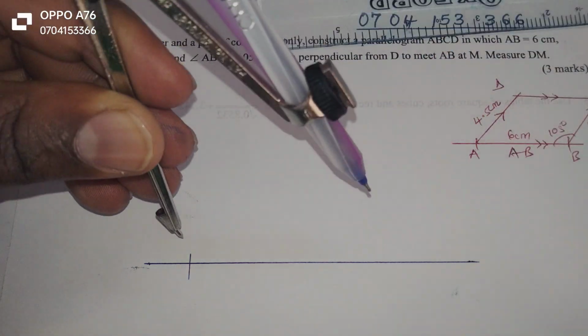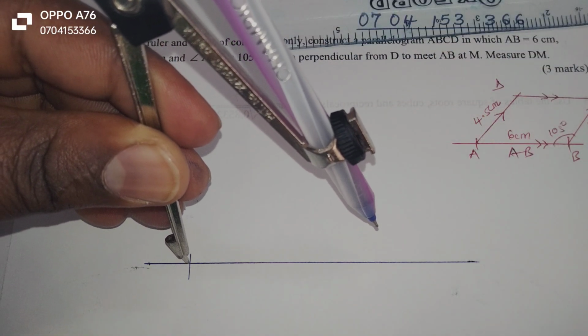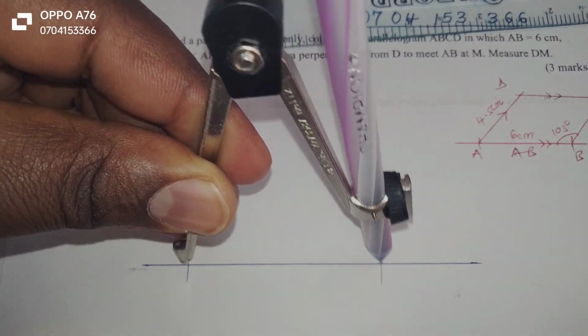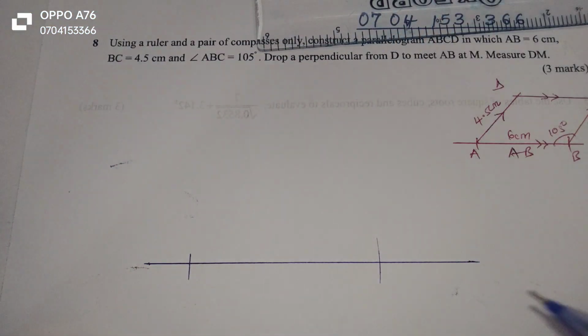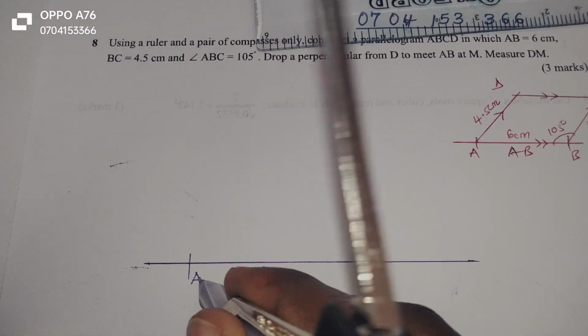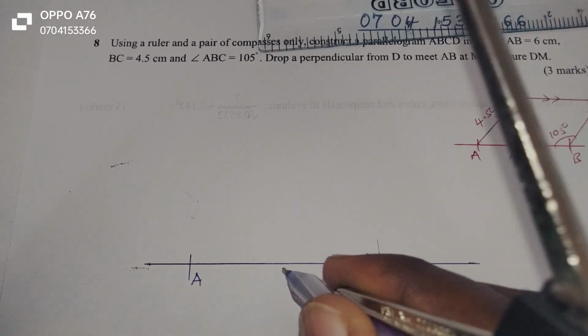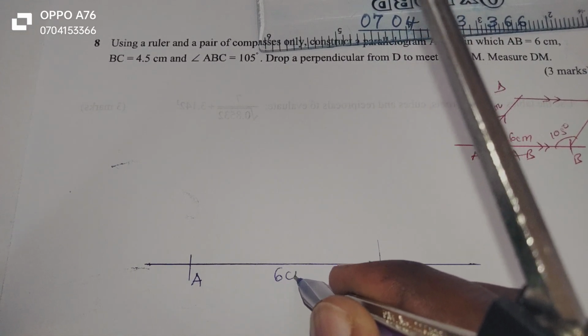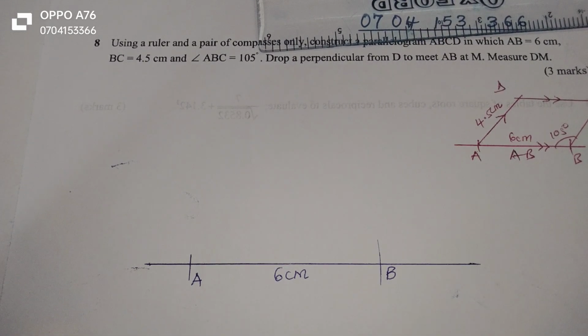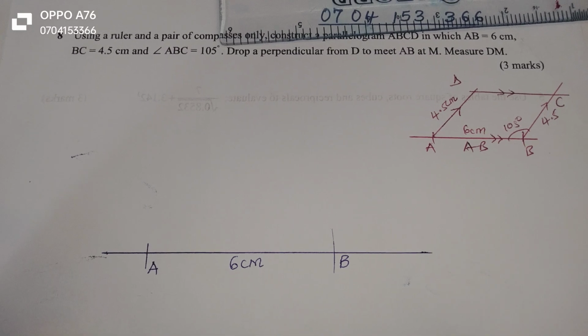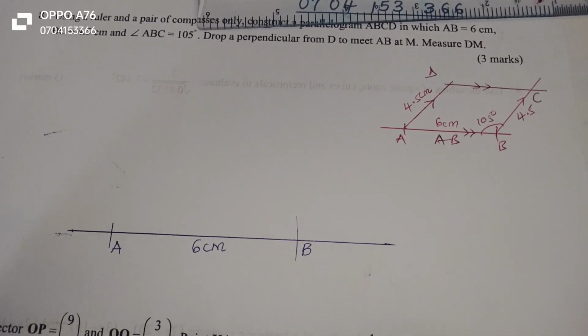Then I transfer it to the paper now. So standing at this point, I make an arc. This is now going to be point A, then point B. Then this is 6 centimeters.